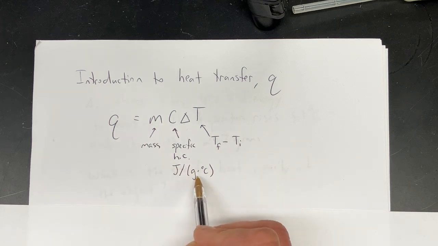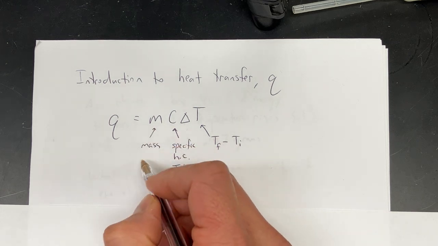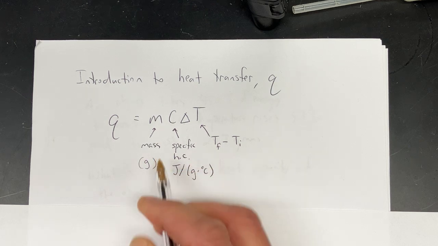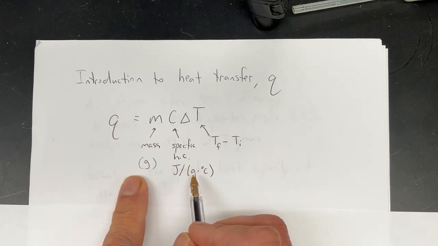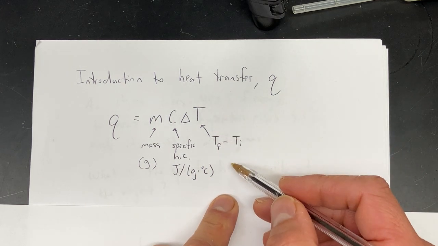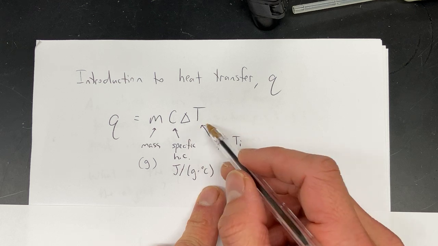So mass has to match these units. And if it's grams here, then mass has to be in grams, okay? If you have a mass that's different than this unit here, then you have to make sure these two are lined up. And then temperature is in Celsius, but it's a change in temperature.